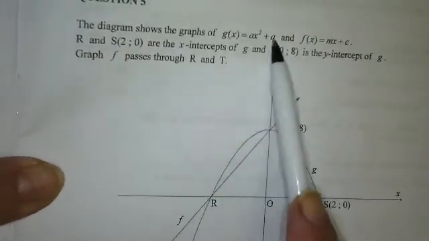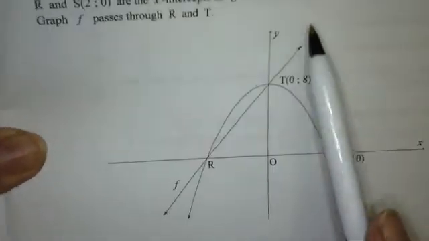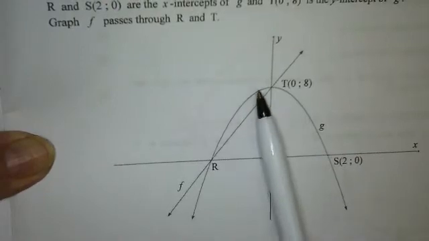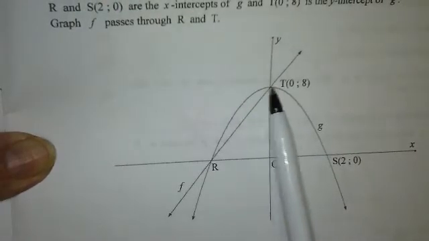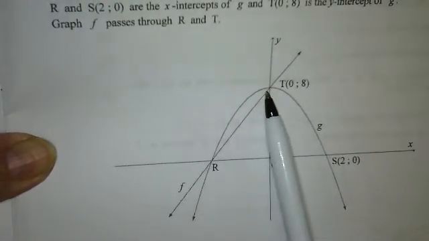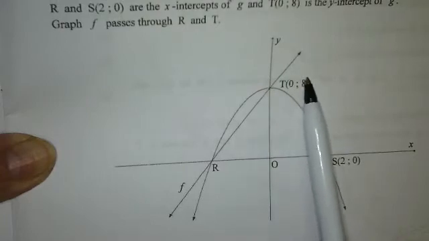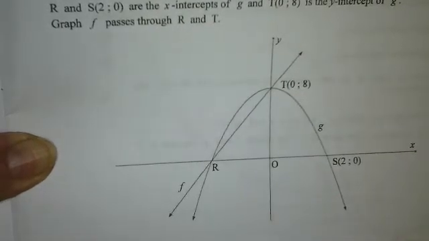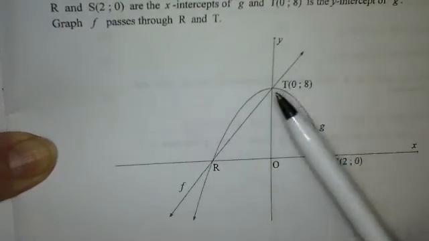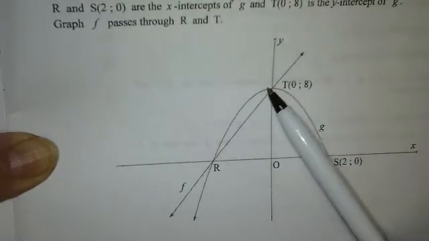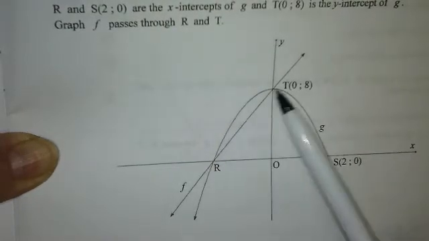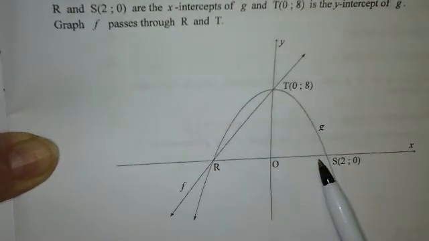So that means I must find the equation of the parabola. First, with the previous video we said that you must first identify your y-intercept. The y-intercept will then be 8. So that means your q will be 8. Then you must substitute another point. Because of this parabola, you can use point R, which you've calculated, or you can use point S.